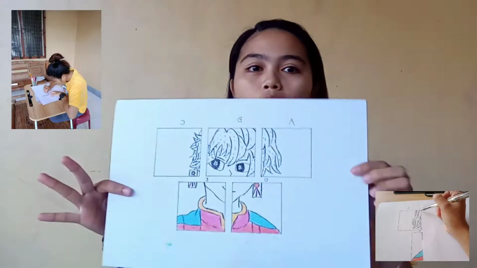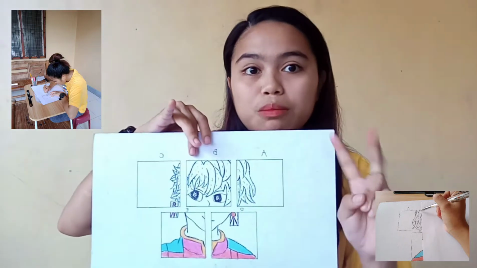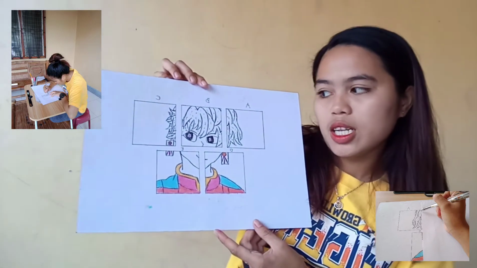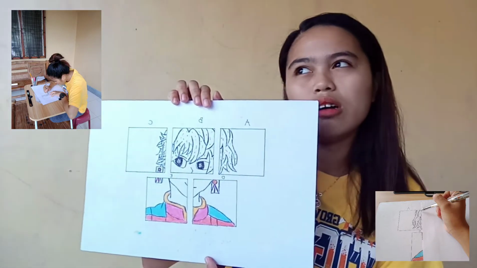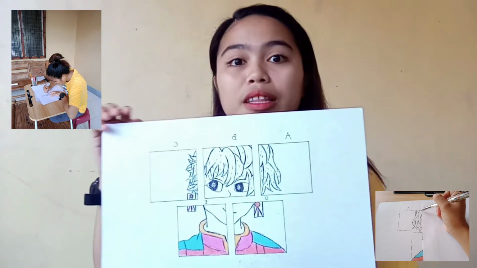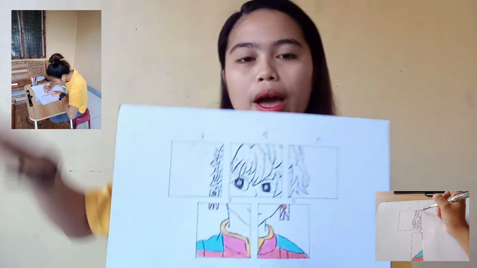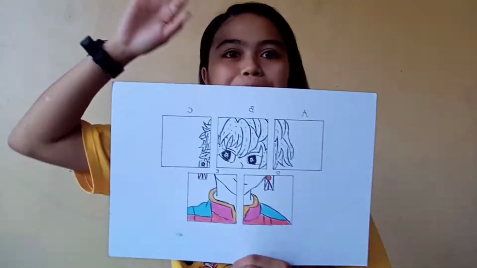So here is my artwork, and I honestly timed myself for 2 minutes on it. He is an anime character. His name is Levi. Yeah, because I'm an anime fan lover, so that's why I drew an anime character.